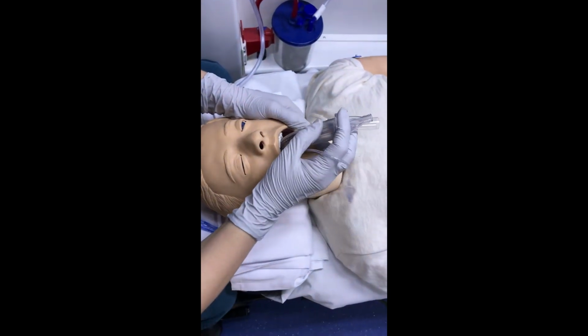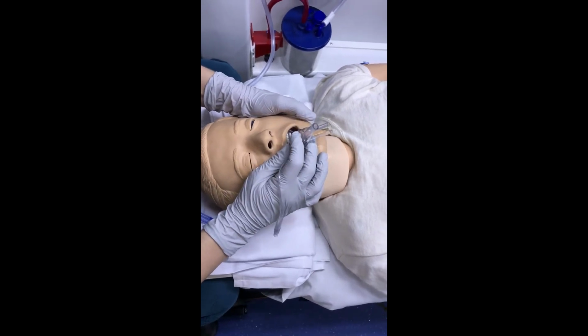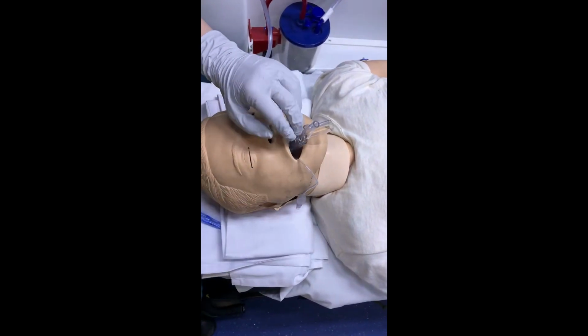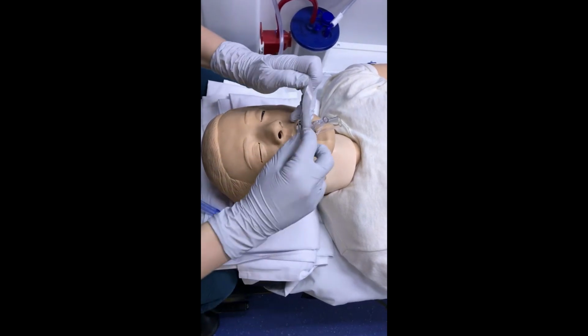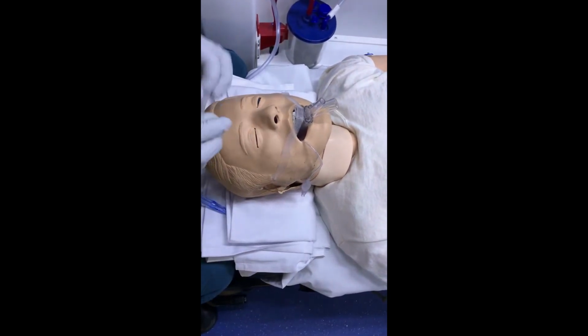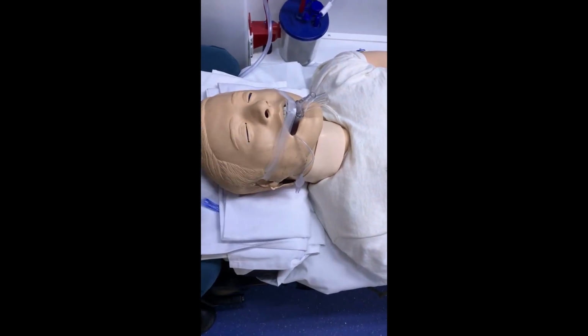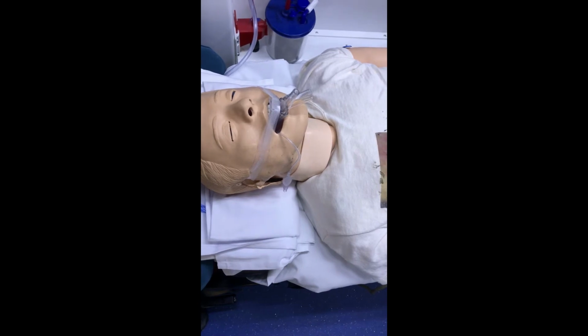Slide inwards and continue to insert the LMA so the device follows the curvature behind the tongue until definitive resistance is felt. Ideally, tape the airway in place prior to inflation of the airway cuff. This will ensure that the airway stays seated and does not back out once it is inflated. Inflate the LMA cuff to the desired volume as stated on the packaging.